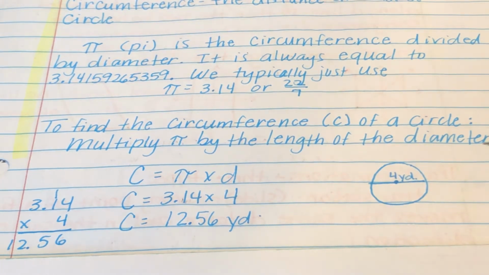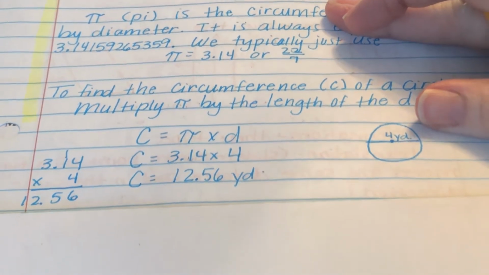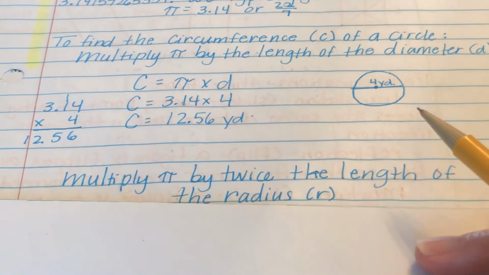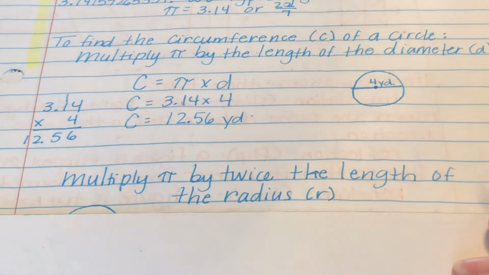Now, I'm going to show you an example with 22/7 just to remind you of multiplying with fractions. But also I want to do one with radius because we know if we have the radius, then we don't have the whole diameter, we only have half of it. If you have the radius of a circle and not the diameter, you're going to have a slightly different formula.